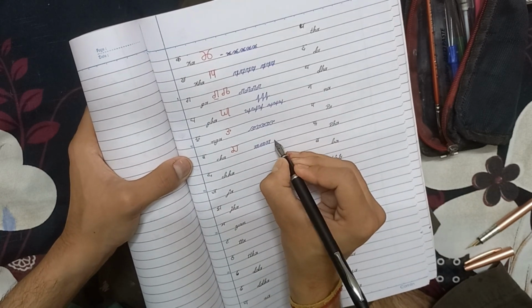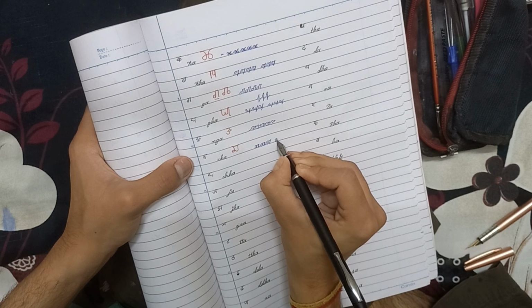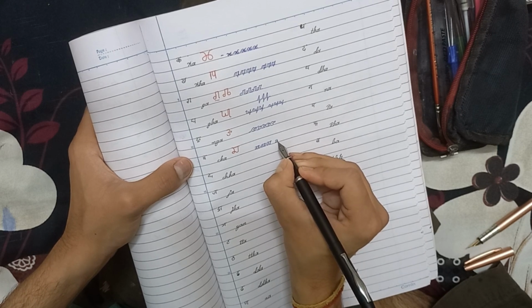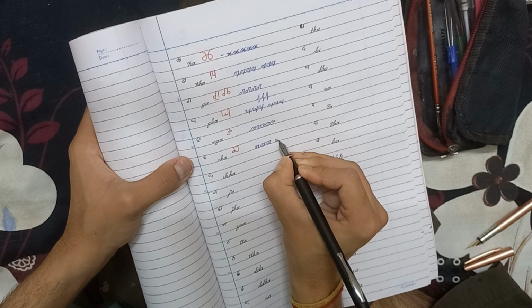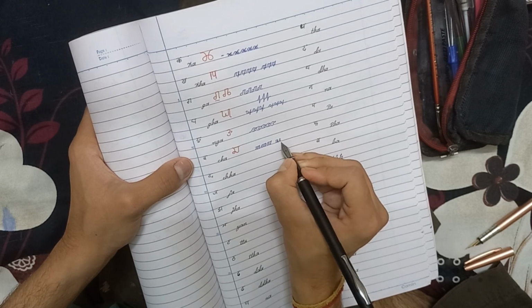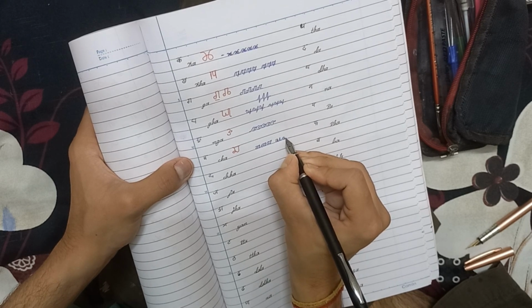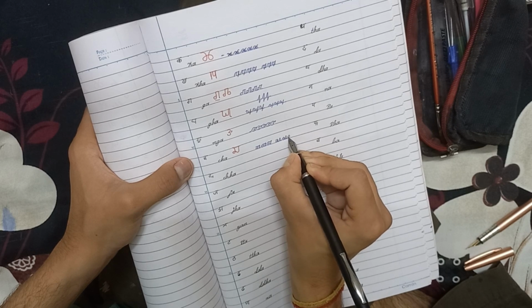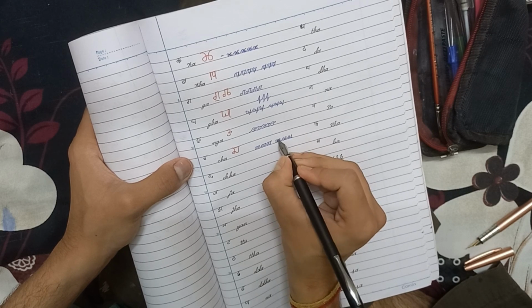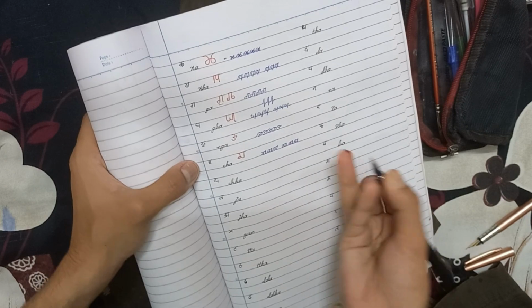Let's go for a simpler one. 1, and then 2. Make the loop. You came down here. This is 3. Come up 4 and 5. 1, 2, 3, 4, 5. Then 6. You add it like that up there.